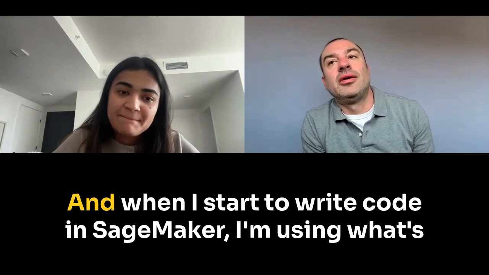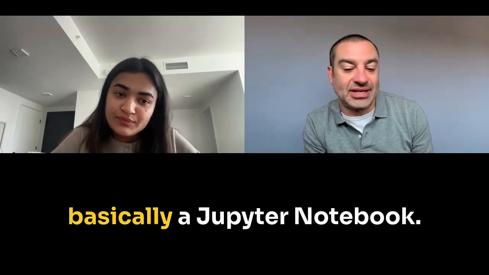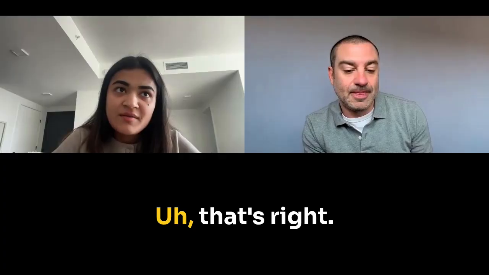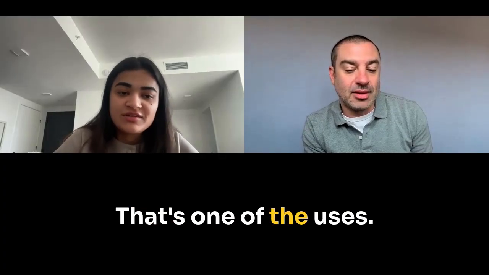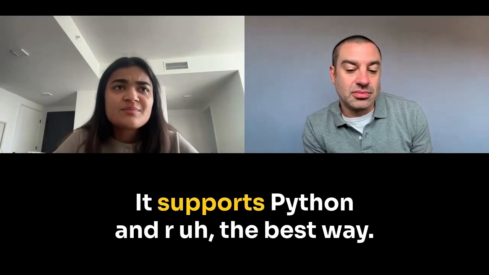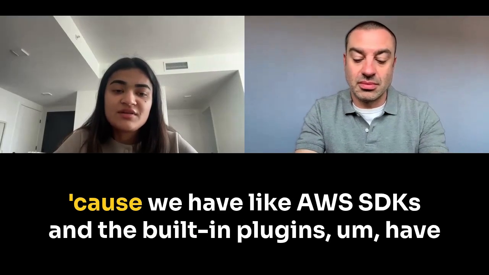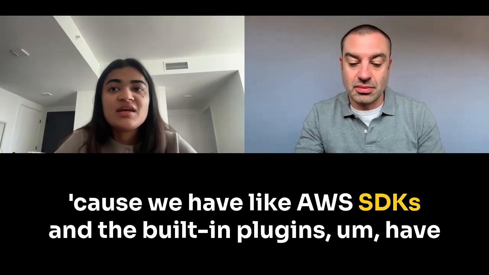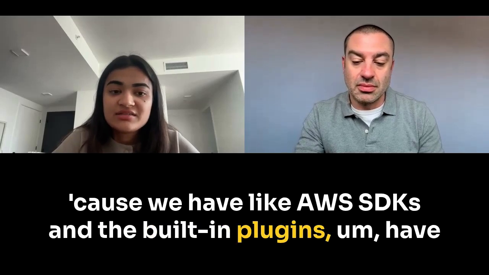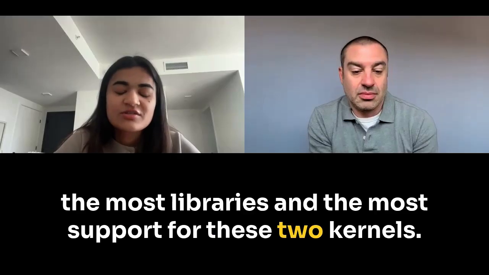Okay. And when I start to write code in SageMaker, I'm using what's basically a Jupyter notebook. That's right. Yeah, that's one of the uses. And what programming languages does the SageMaker notebook support? It supports Python and R the best way because we have AWS SDKs, and the built-in plugins have the most libraries and the most support for these two kernels.